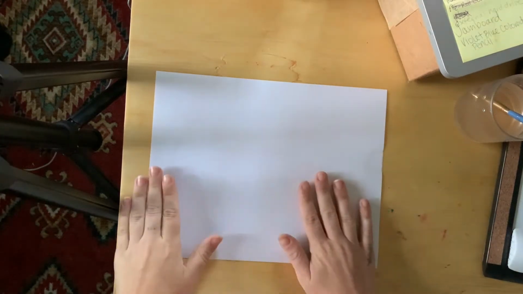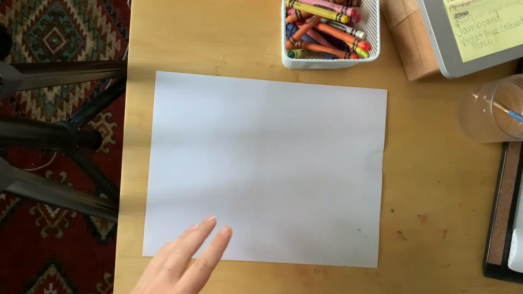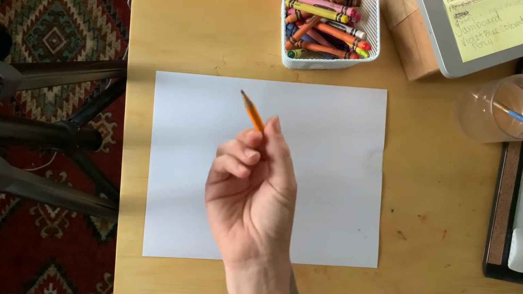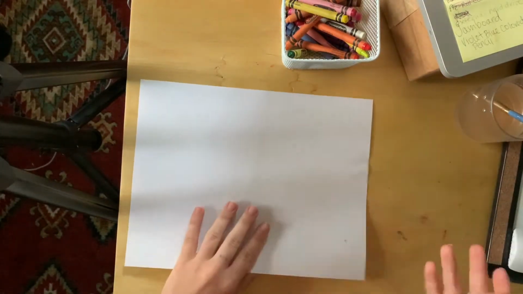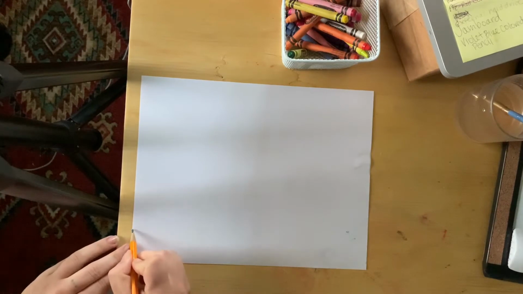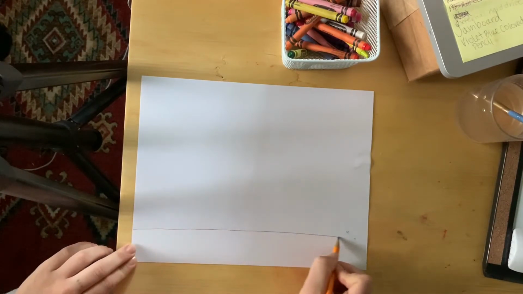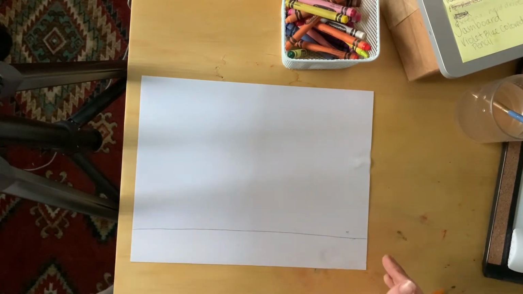All right, everyone, this is a little demonstration of how to do our silly city drawings. Now, you're going to want to always start with pencil so that if your building doesn't turn out the exact way that you want it to be, you can always erase and change it. So you're going to need to start by drawing the floor, the ground. We're going to use a horizontal line to draw the ground.